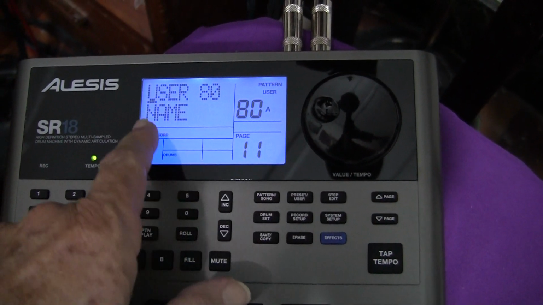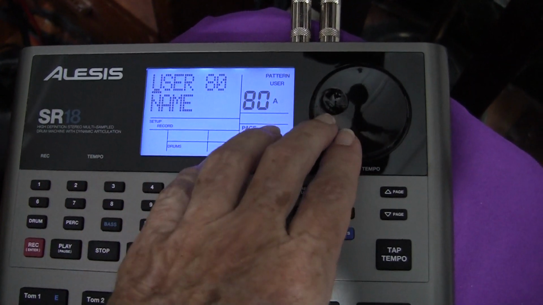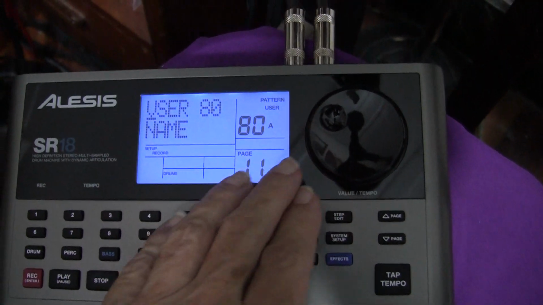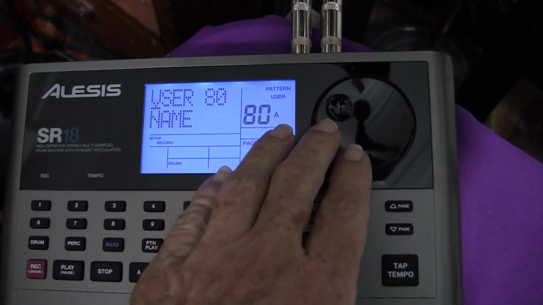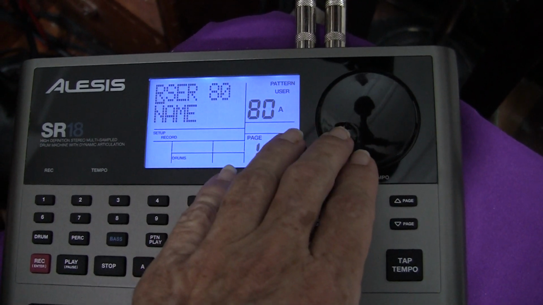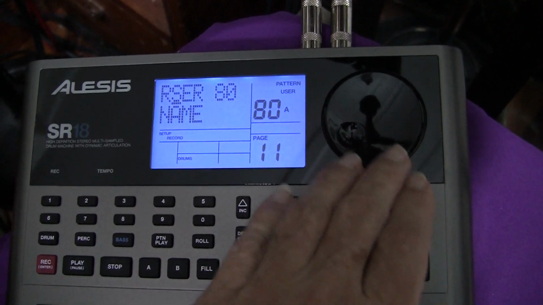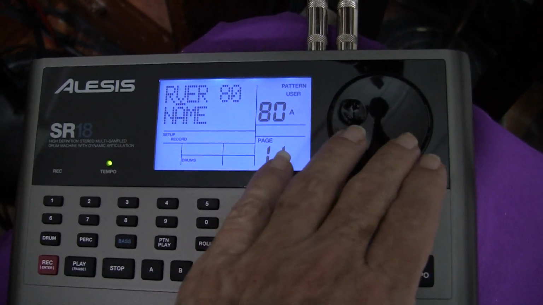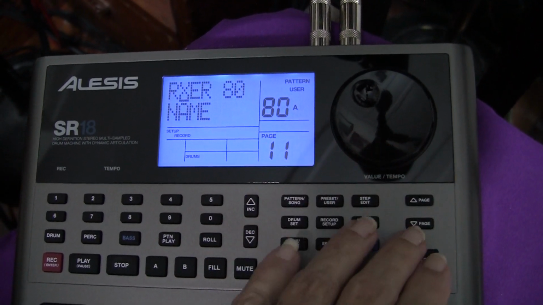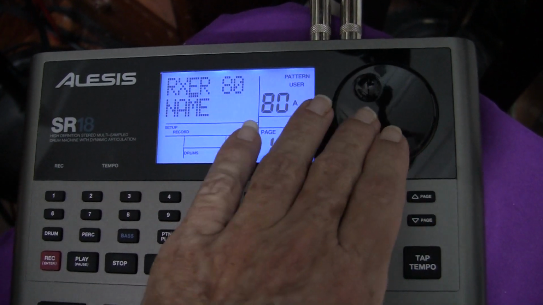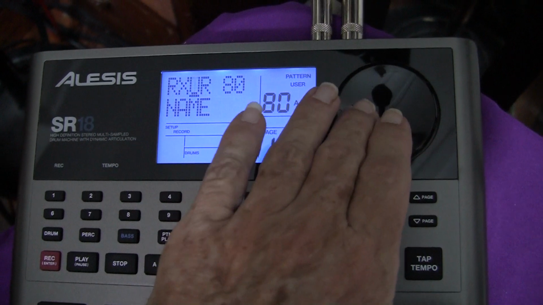Once we see the name there, the cursor is under the U. So we can turn that, or we should be able to turn that. Why isn't it working? Oh yes, it is working. So we turn that to R. Then we press that to change it to the next one. And we move that to X. Then we go to the next one and we can go 11.